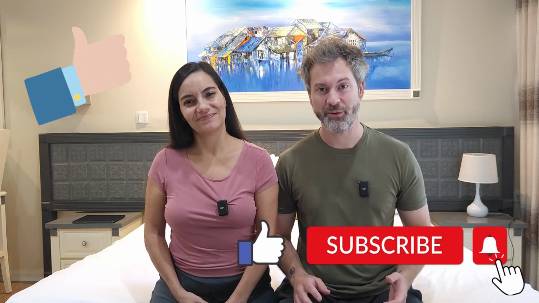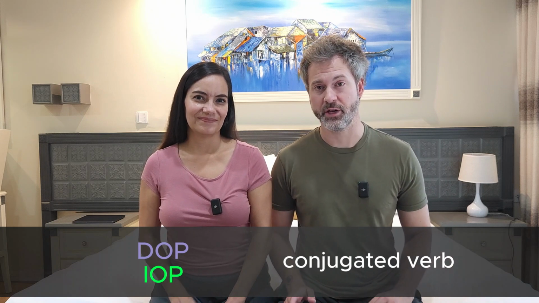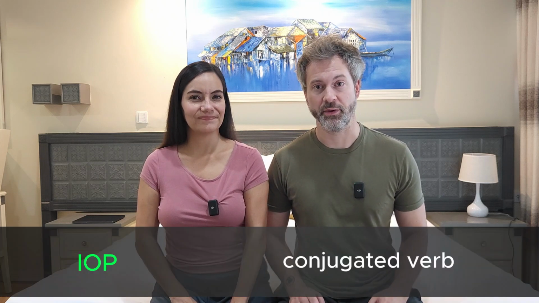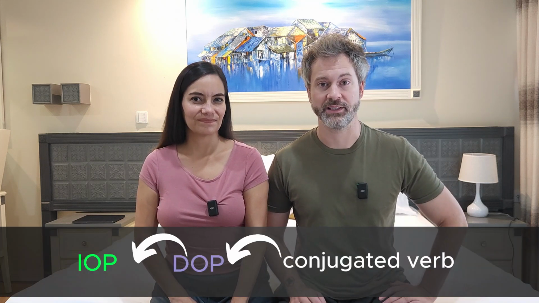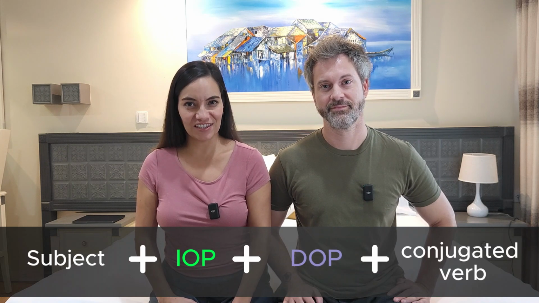Okay, so by now we should understand everything about direct and indirect objects and their pronouns, but how do we use them together? We learned that both the direct object pronoun and the indirect object pronoun must come before the conjugated verb, but when used together, the indirect object pronoun must come before the direct object pronoun like this. First, we have the subject, then the indirect object pronoun, then the direct object pronoun, and then the conjugated verb.